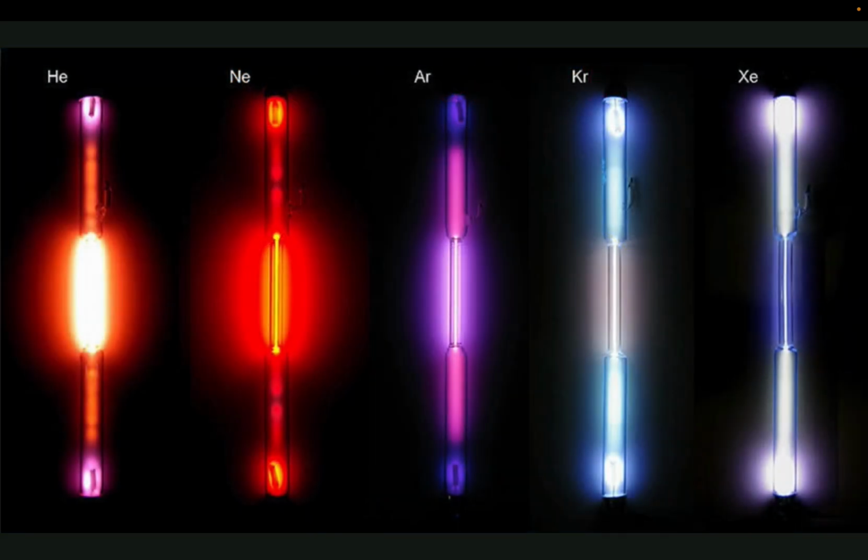Here's a view of various tubes of gas being excited and emitting their characteristic colors. We have helium, neon, argon, krypton, and xenon, all glowing due to voltages across the ends of the glass tubes. A spectroscope focuses light from the constricted regions in the middle of the tubes. A spectrum is produced for each gas.